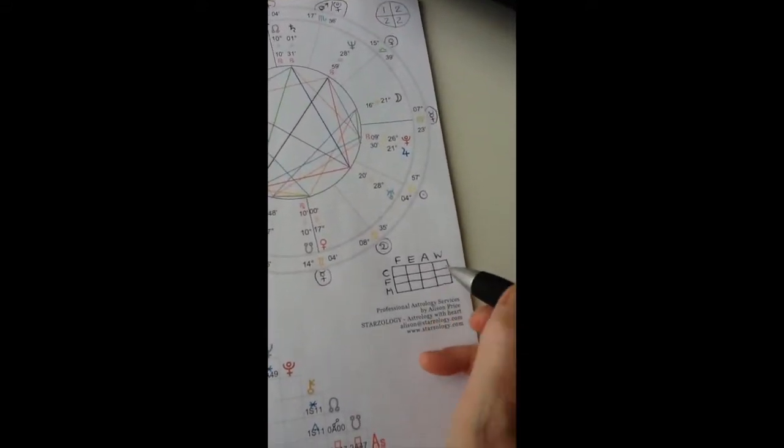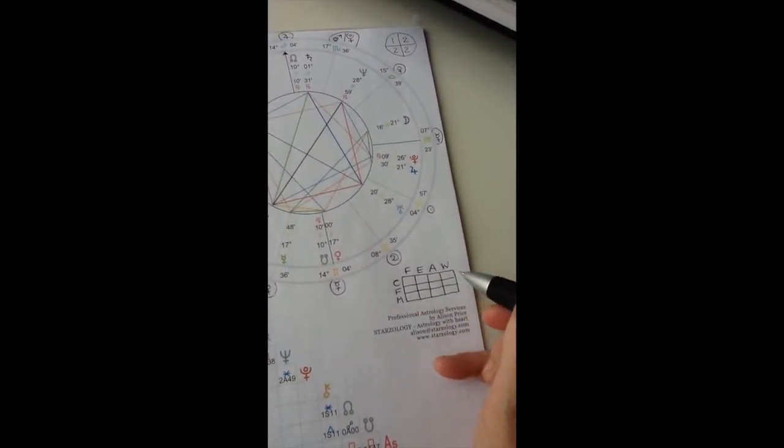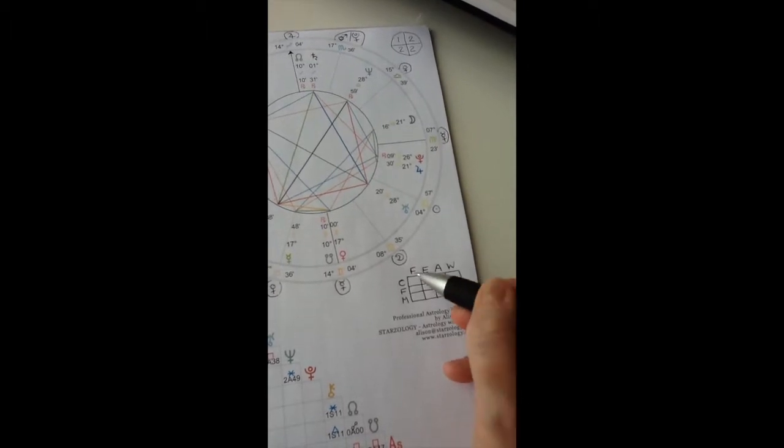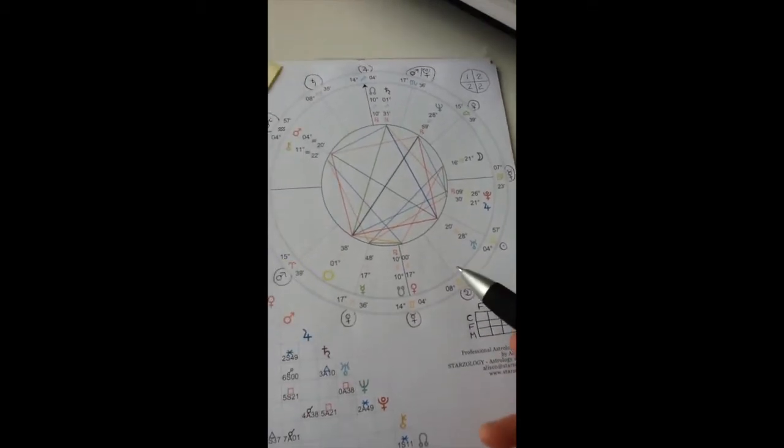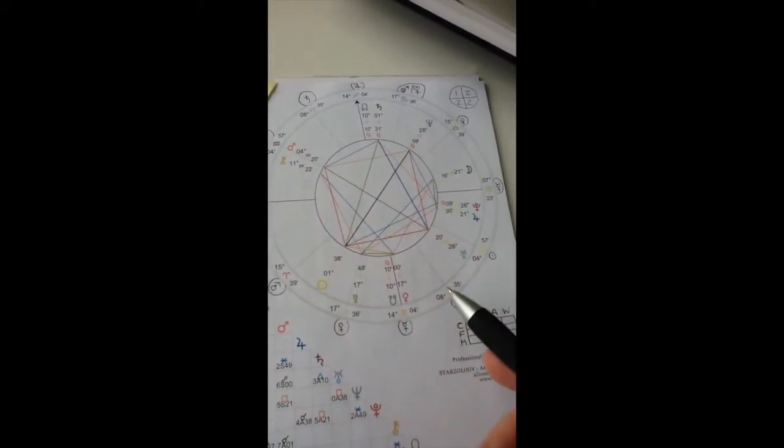So here we are now on the bottom of the page. I've drawn this grid. It's 4 columns by 3 rows. Fire, earth, air and water, cardinal, fixed, mutable. So these are the modes, these are the elements. And I'm now going to pick out the 7 visible planets from this chart and write their numbers in here.